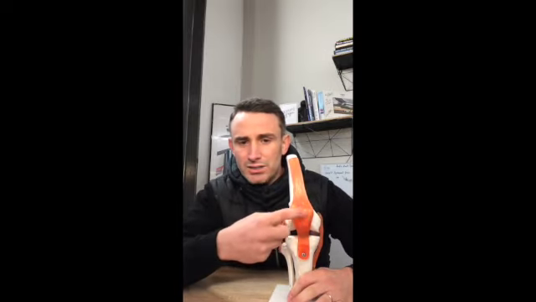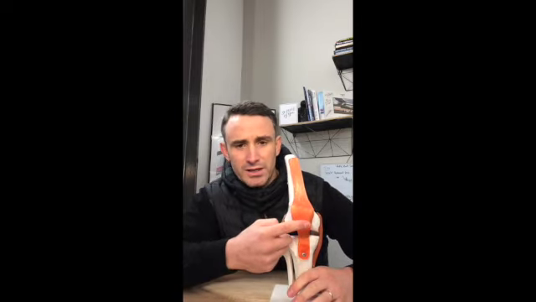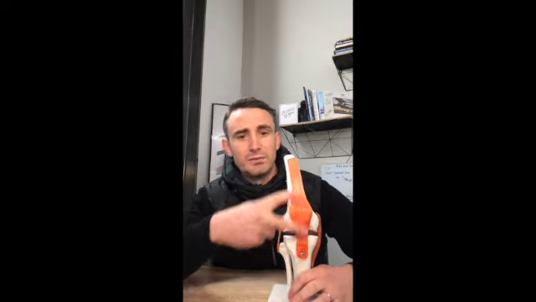However, this area here might as well be a patellar ligament. This patellar tendon does attach to the bone, and depending on what literature you read, there may or may not be a break here. So again, patellar tendon or patellar ligament, and the quadricep tendon up here.